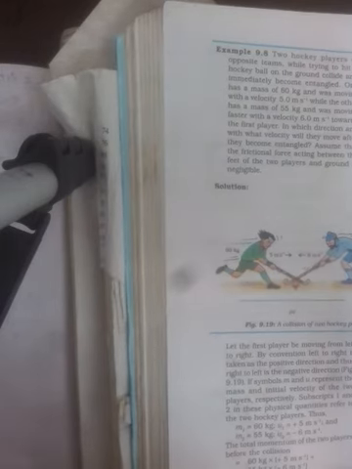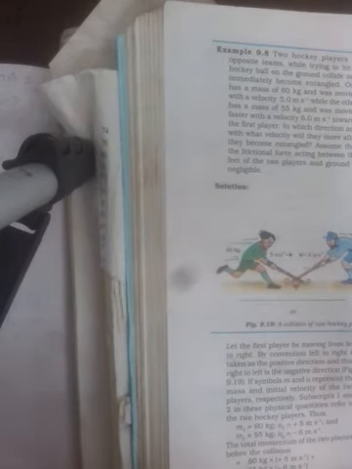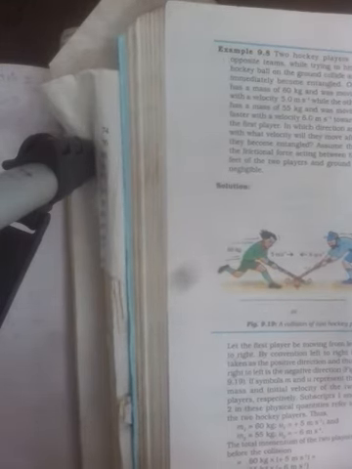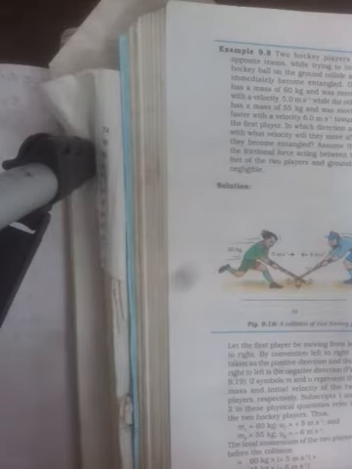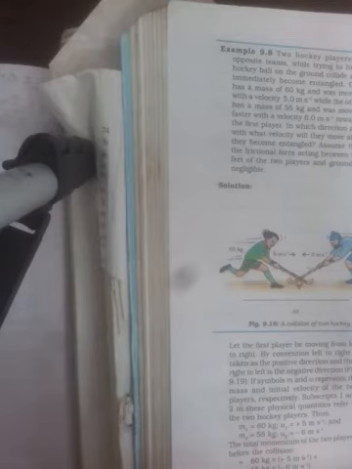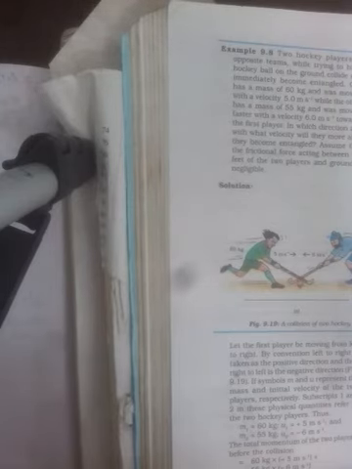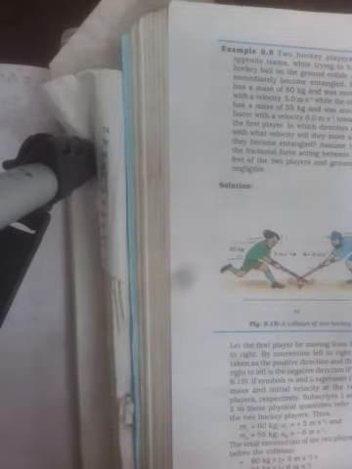The mass of the first player, m1, is 60 kg, moving with 5 meters per second, so u1 is 5 meters per second. The second player's mass, m2, is 55 kg, and he is moving with a velocity of 6 meters per second, so u2 is equal to 6 meters per second, but he is moving towards the first player. So both players are moving in opposite directions.